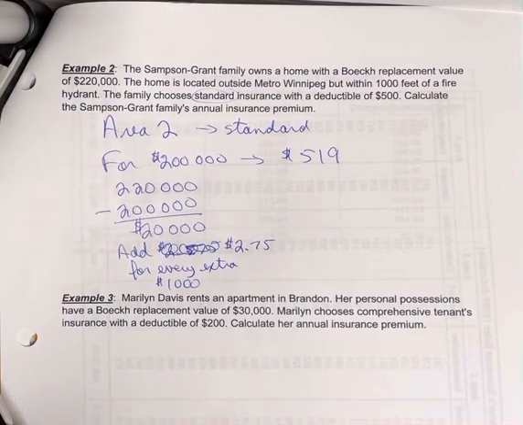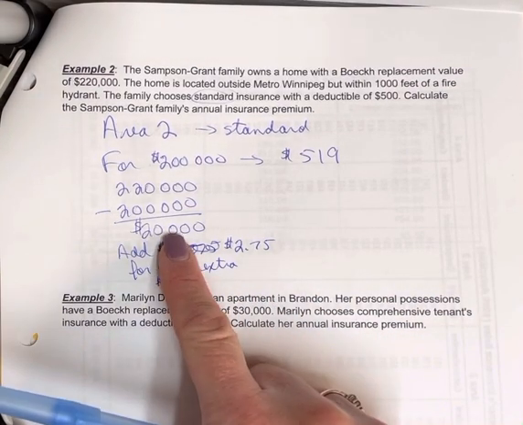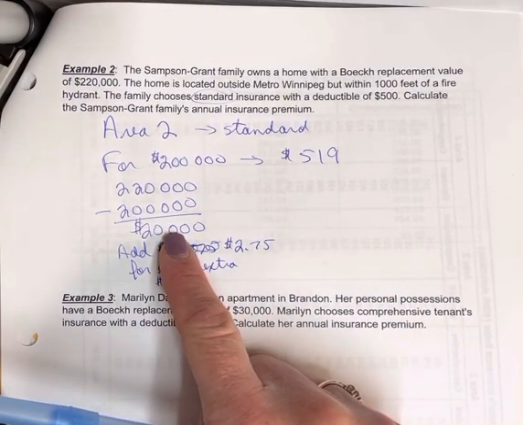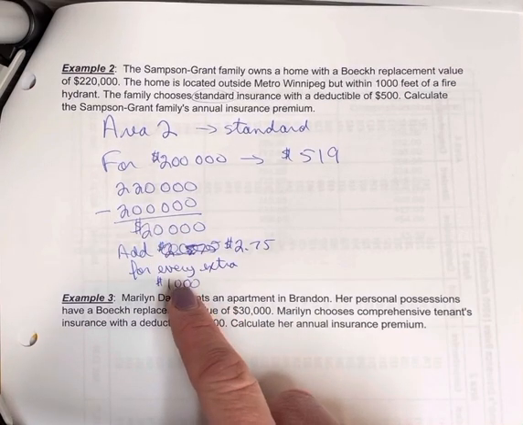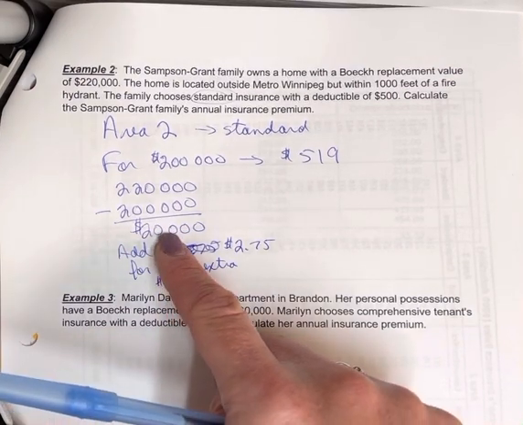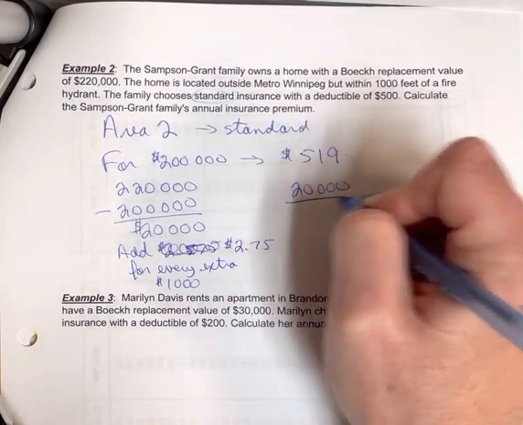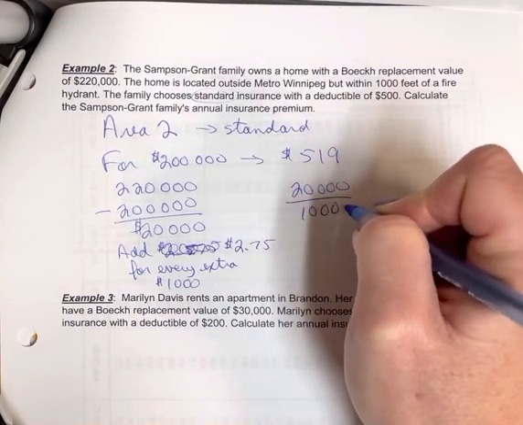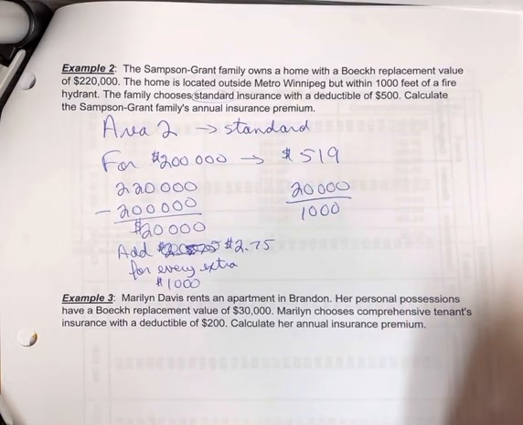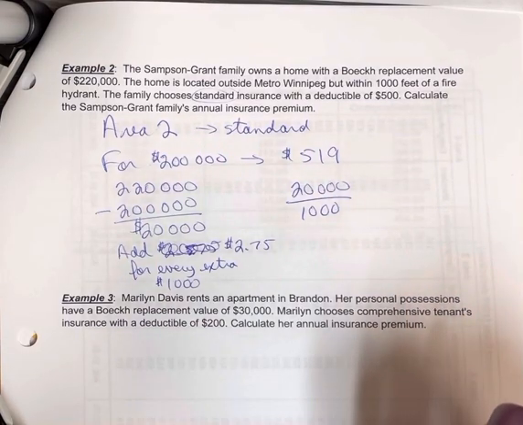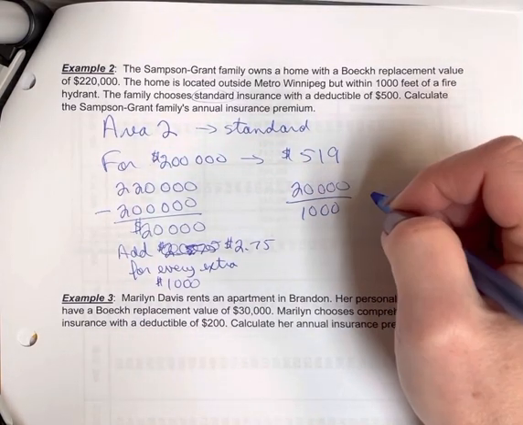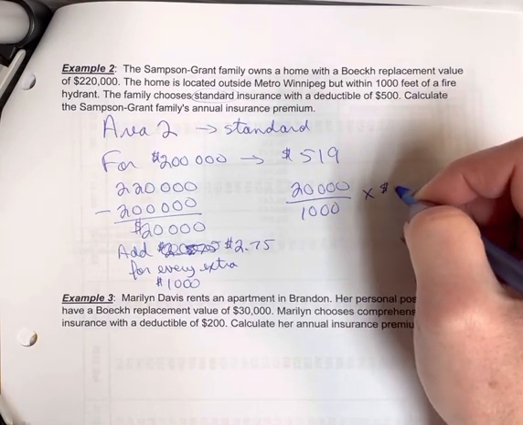So we need to figure out how many times 1,000 goes into 20,000. When we ask those questions, we're going to think division. So 1,000 goes into 20,000 how many times? Well, let's divide to figure that out. Of course, once we do that, we're going to multiply that by 2.75.